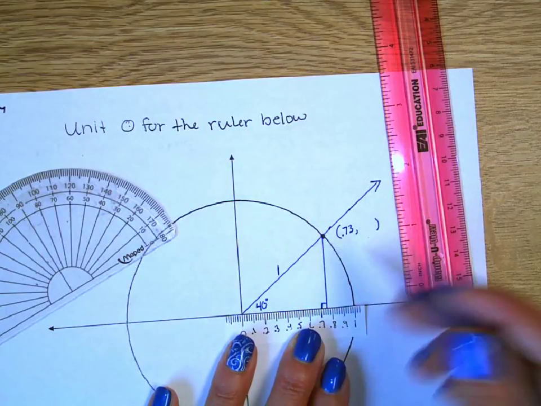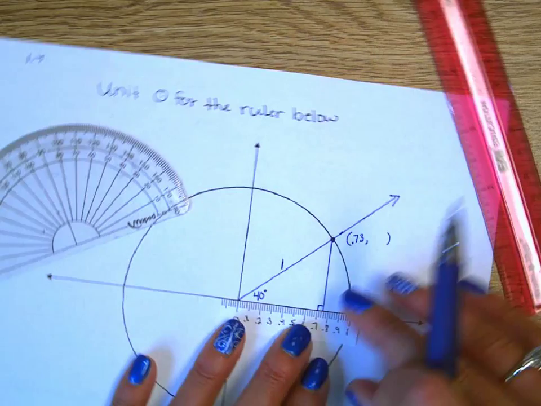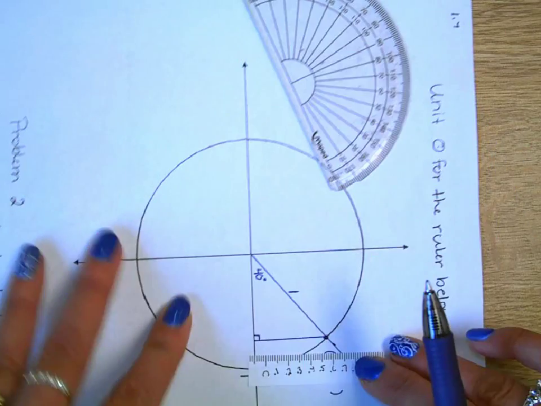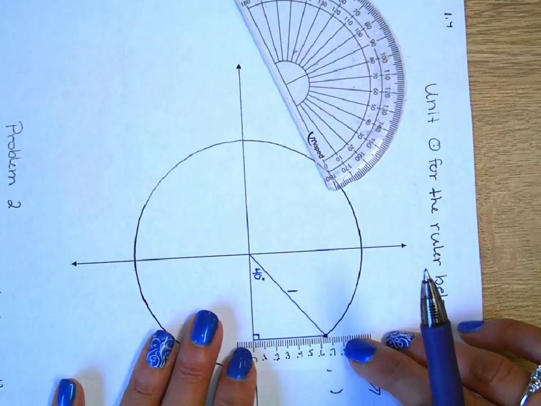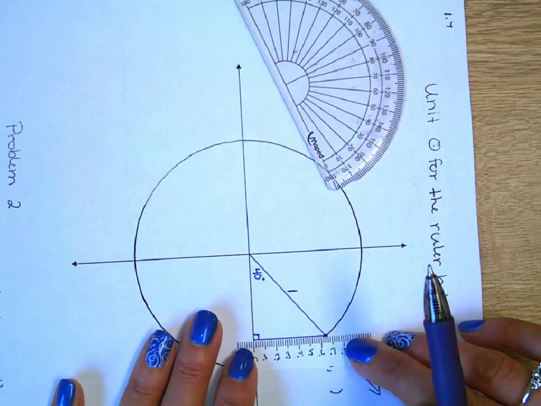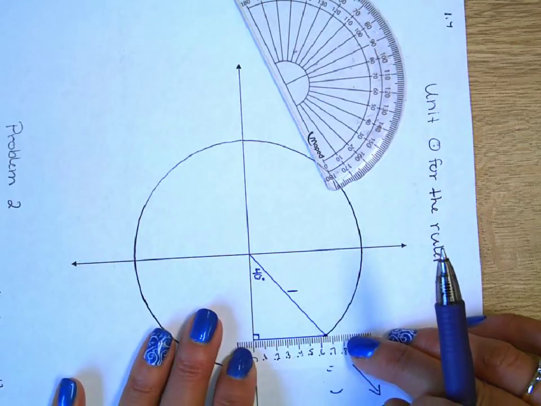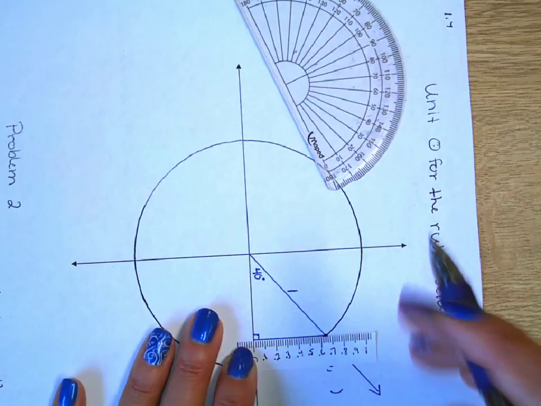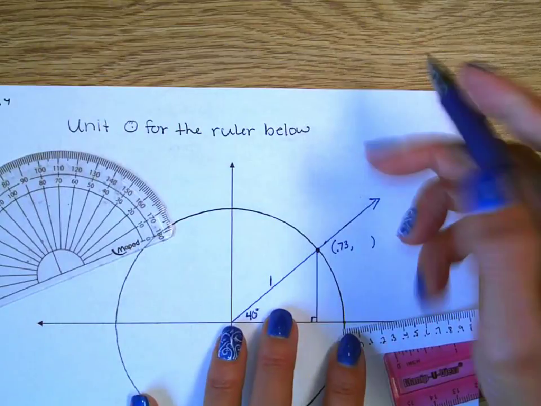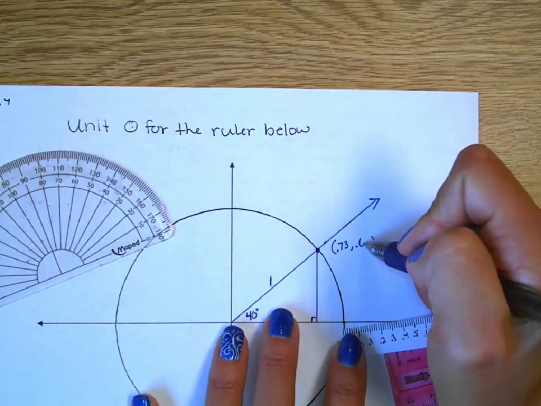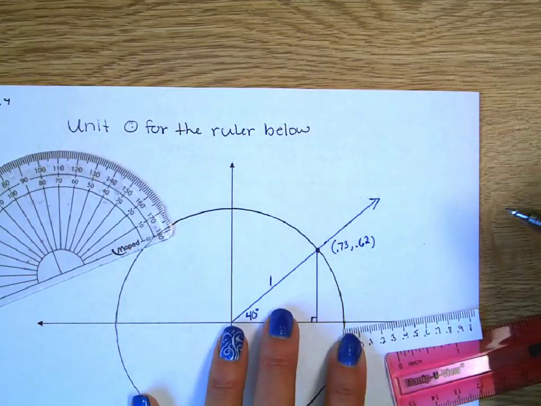And now measure the vertical. I'm going to turn my paper because it's easier. My dot's a little bit large, but what do you think? 0.62 sounds good. So the y value is about 0.62, maybe 0.63, depending on.